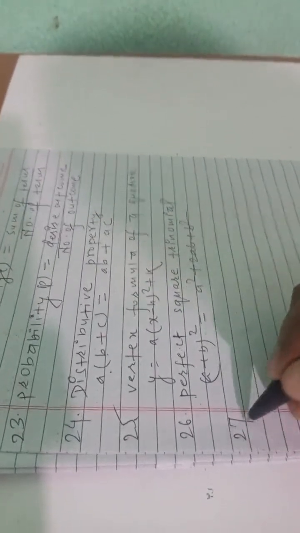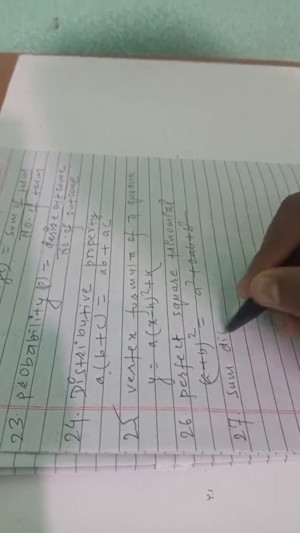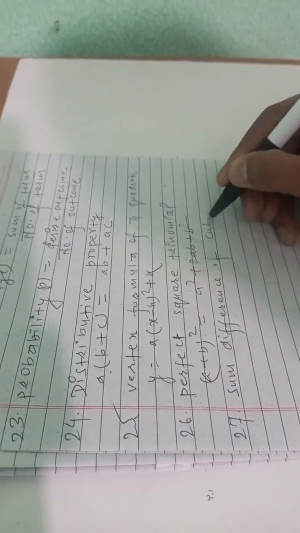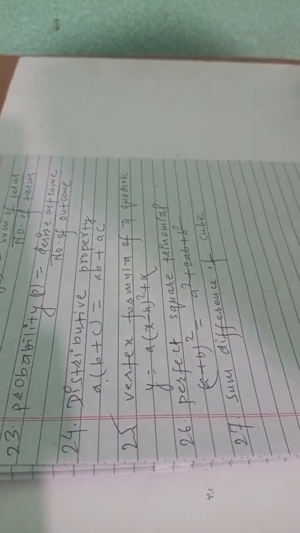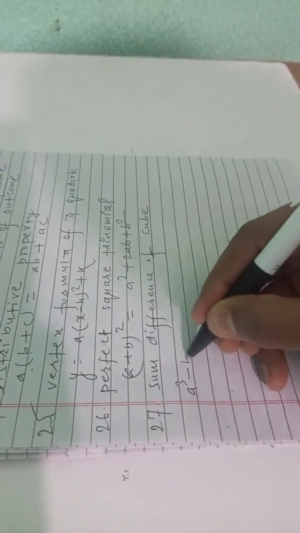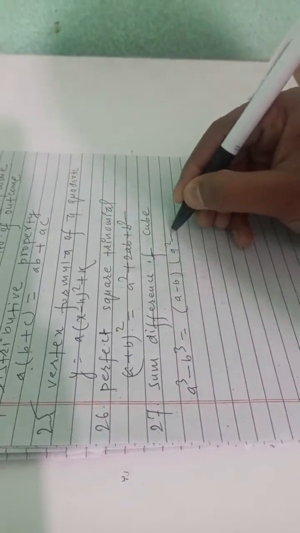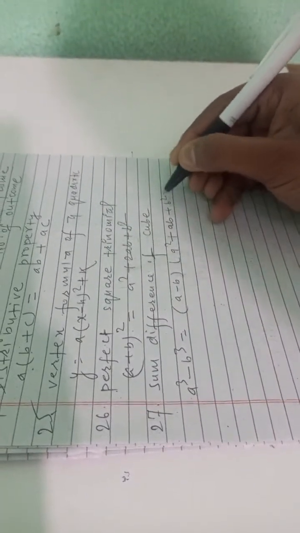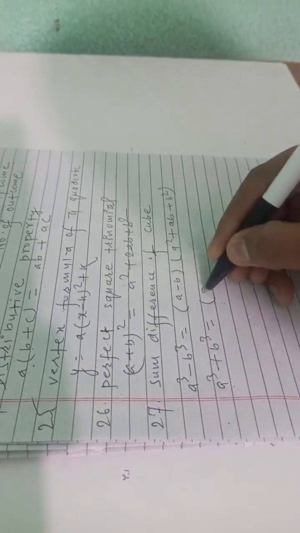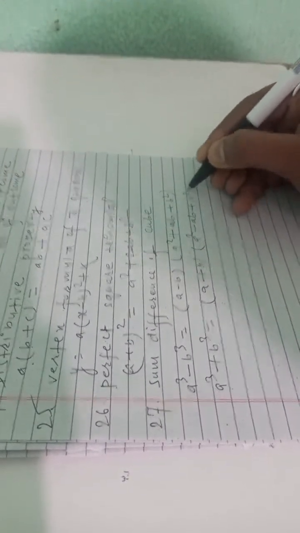Then we'll give you this formula, sum and difference of cubes. This is the most important formula: a cube minus b cube is a minus b times a square plus ab plus b square. We have this formula also: a plus b times a square minus ab plus b square.